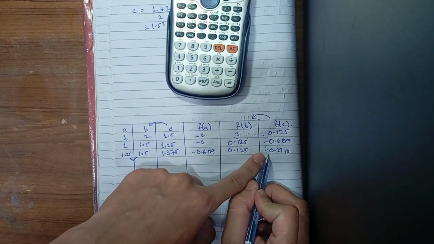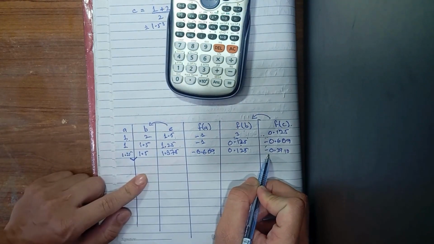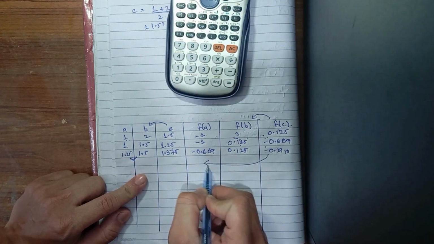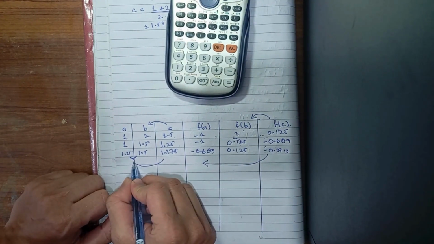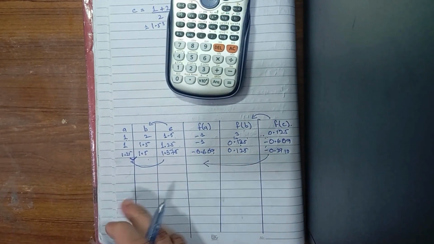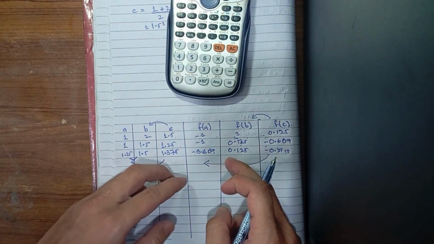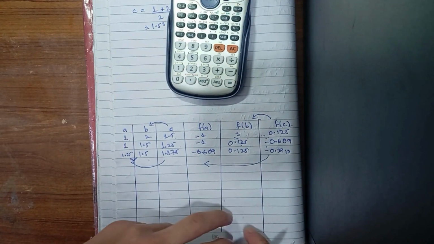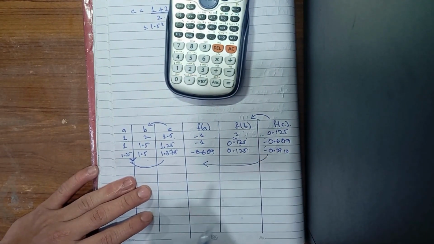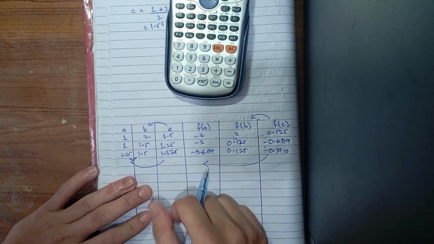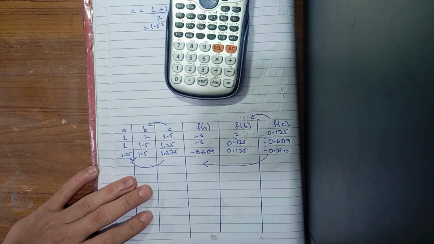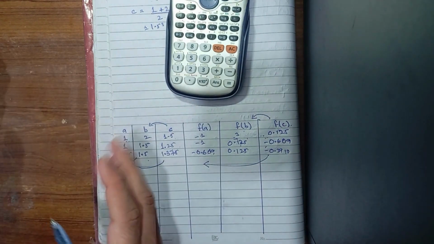It again has a negative sign, so c replaces a, and b remains the same because it has a similar sign. We continue until f(c) is equal to 0. When f(a), f(b) or f(c) is equal to 0, we get the root.